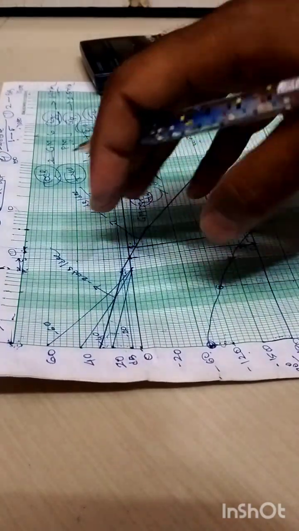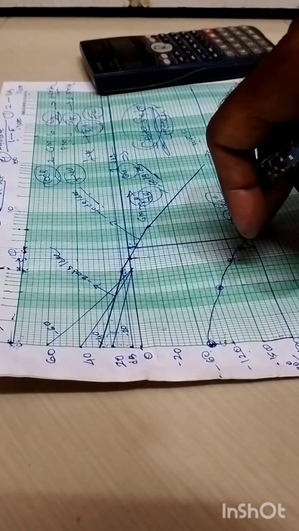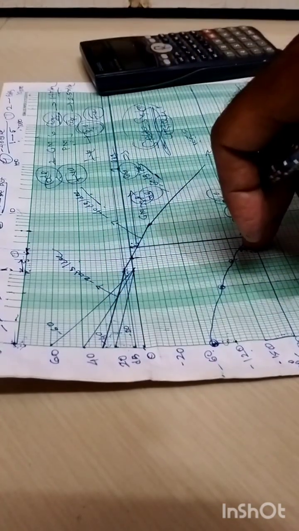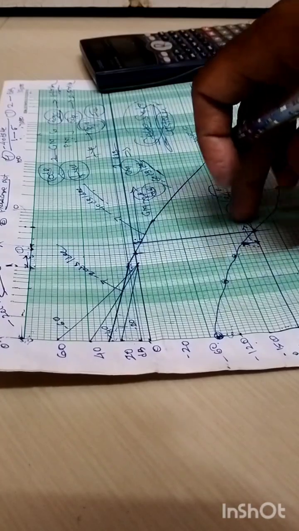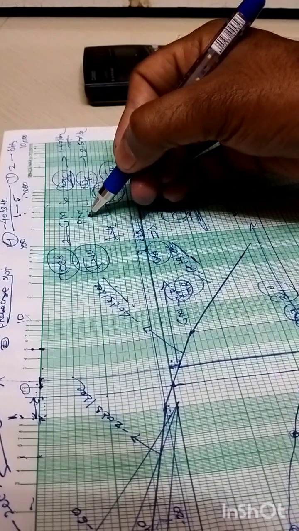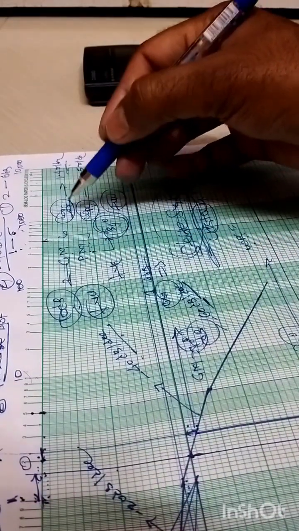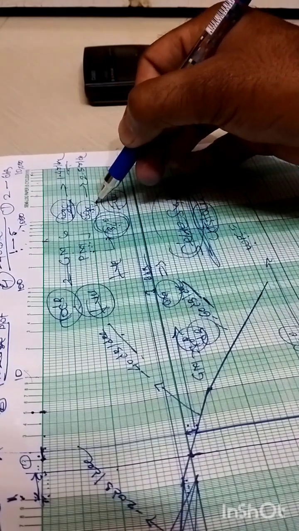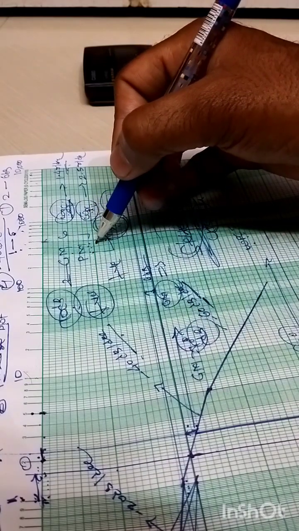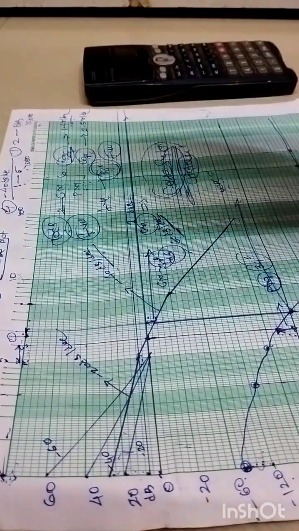So for a Bode plot there are two plots, one is magnitude and one is phase angle. One table we need to tabulate for this magnitude plot, another table we need to tabulate for this phase angle plot. Then we can determine this gain margin as well as phase margin. These two margins are decided with these two crossover frequencies, the gain crossover frequency and the phase crossover frequency. If these two values, gain margin and phase margin, are positive, then that system can be called a stable system. Okay, thank you.